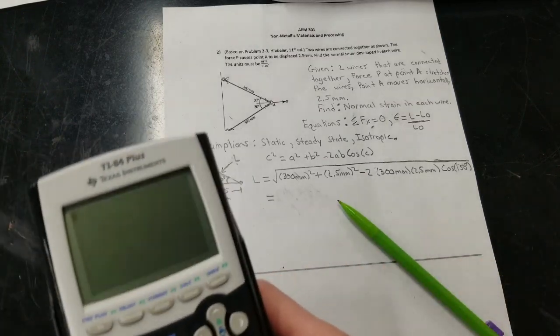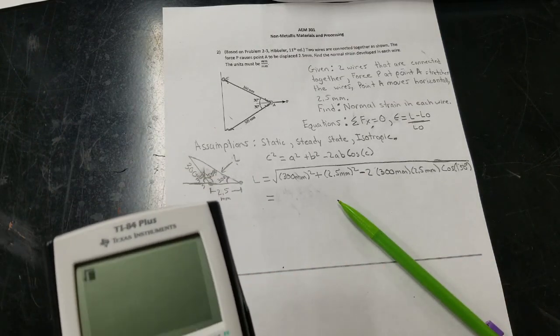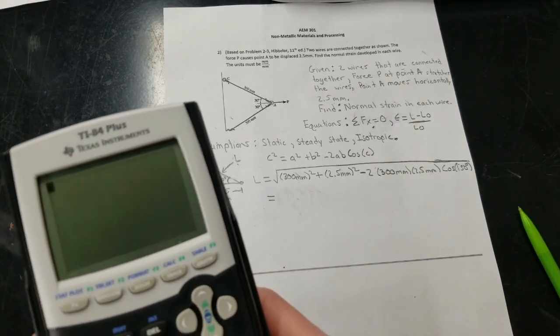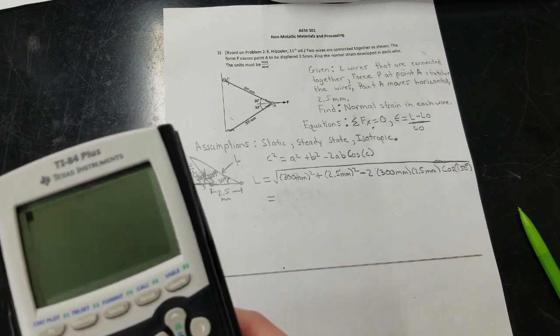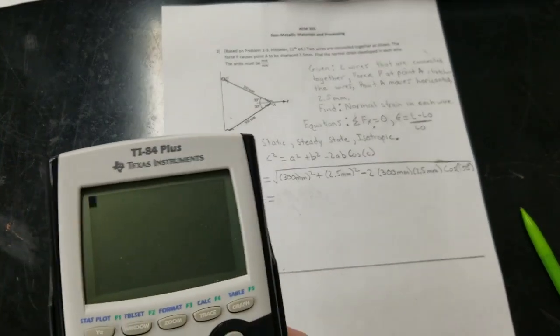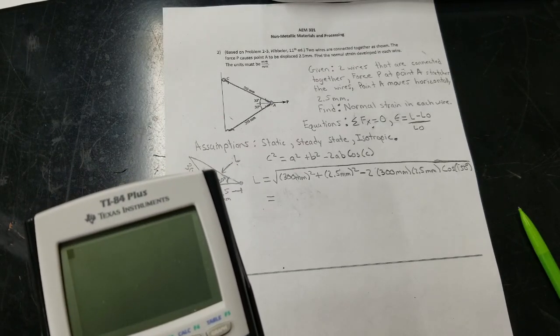So we're going to put this in the calculator, because I'm not smart enough to do that in my head. Okay, so I had my calculator set up wrong. It was in radians, so it should work now. I keep doing it wrong, so I'm going to try to do it the right way on camera.